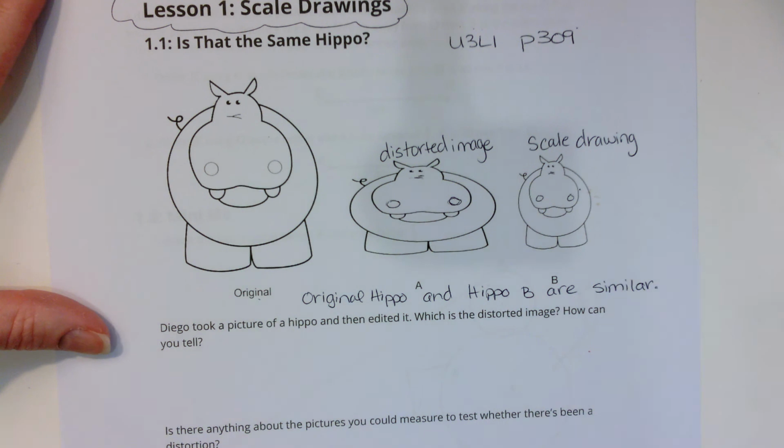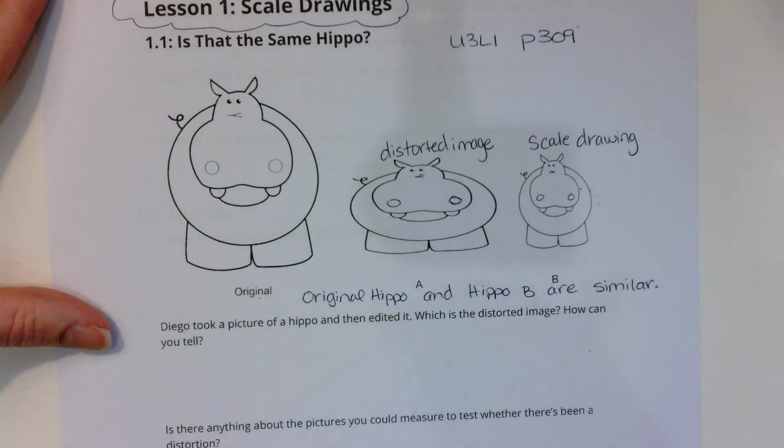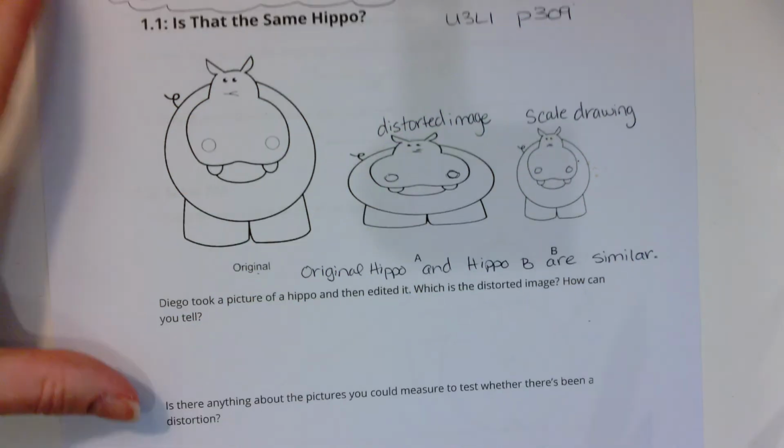In Unit 2, we studied congruence, which meant they were exactly the same size, exactly the same shape. In Unit 3, we're going to be studying similarity, which is when two objects are the same shape, but they are not the same size. So let's take a look at the second question.